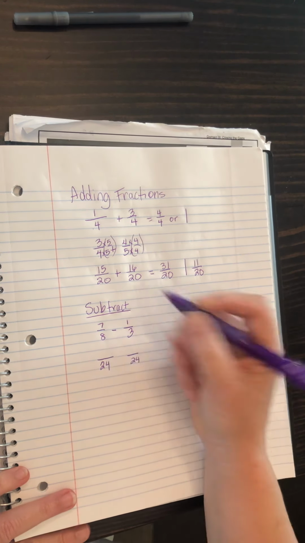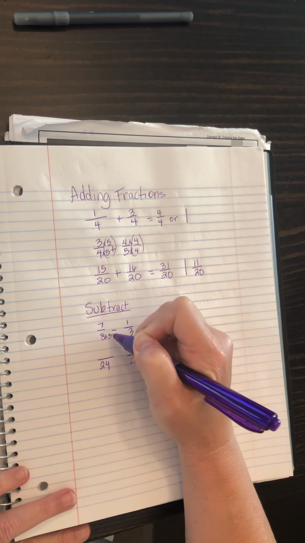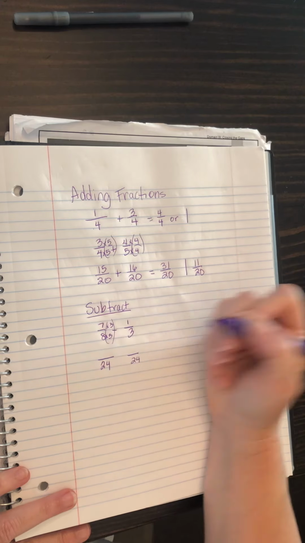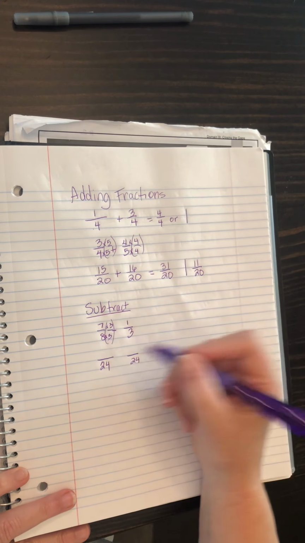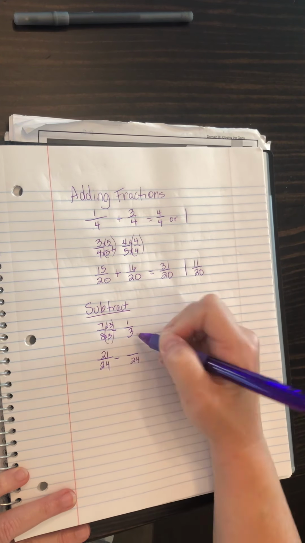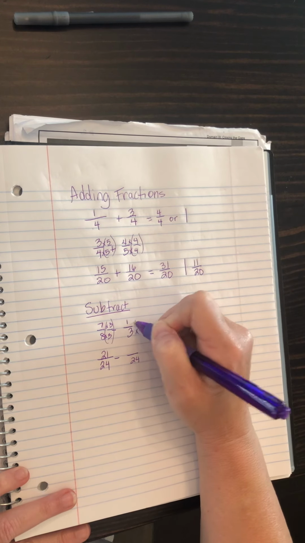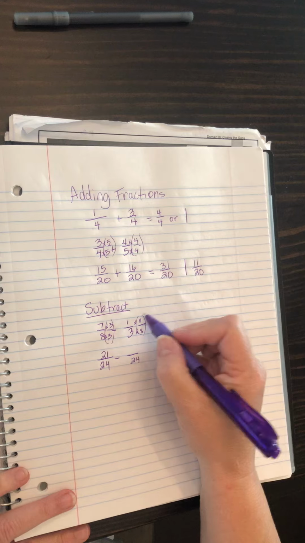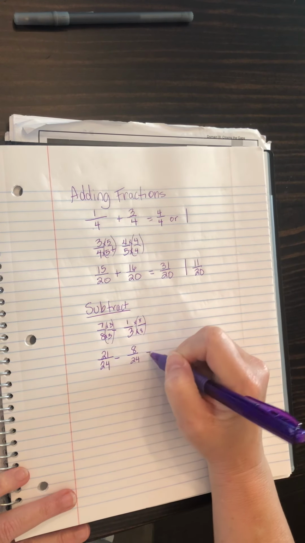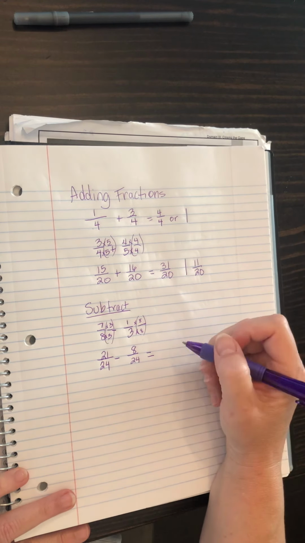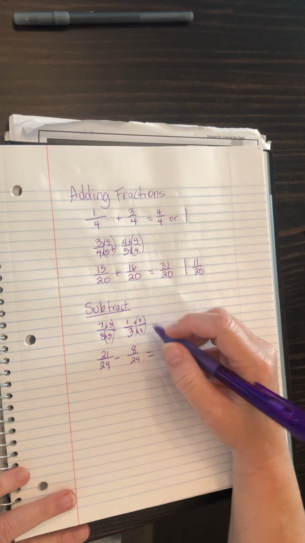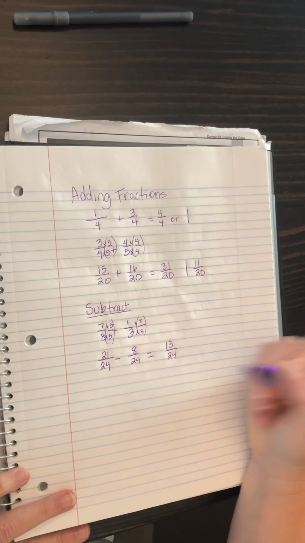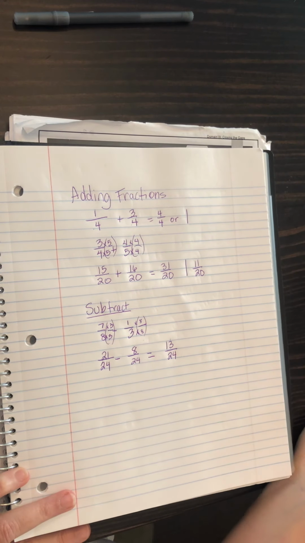So how do I make 8ths into 24ths? I multiply by 3, so I have to do the same thing to my numerator because that would be like multiplying times 1, 3/3. So that becomes 21 24ths minus, and then I have to multiply this times 8 on the numerator and the denominator, and that becomes 8. So 21 minus 8 is 13 24ths. That is already in simplest form. It cannot be simplified at all.